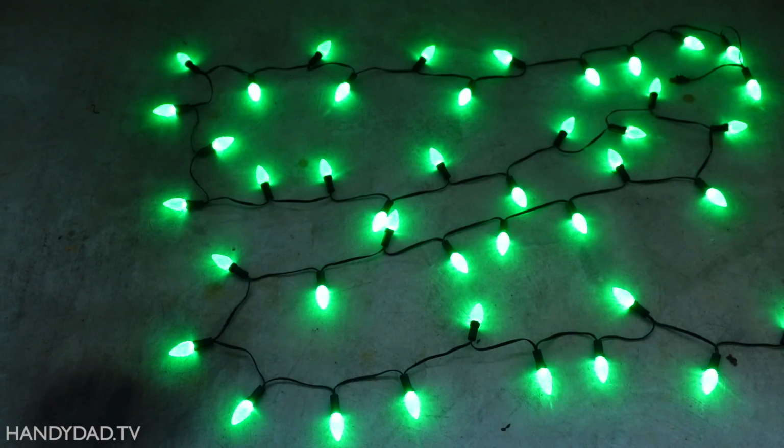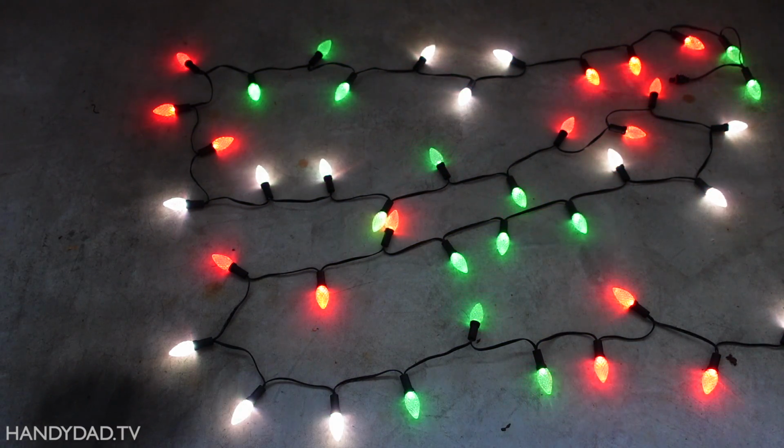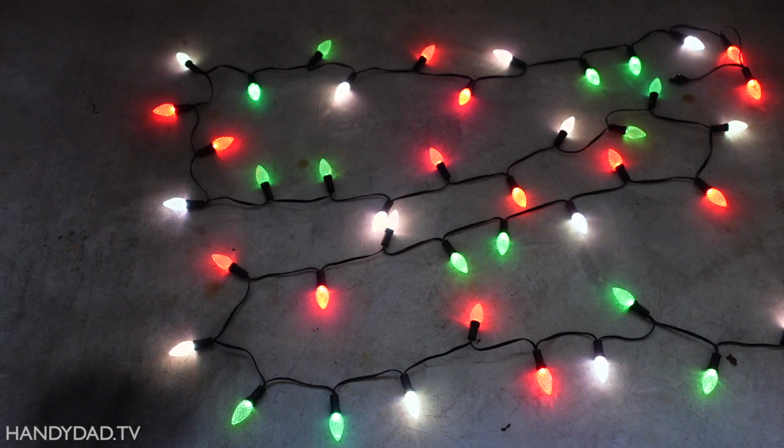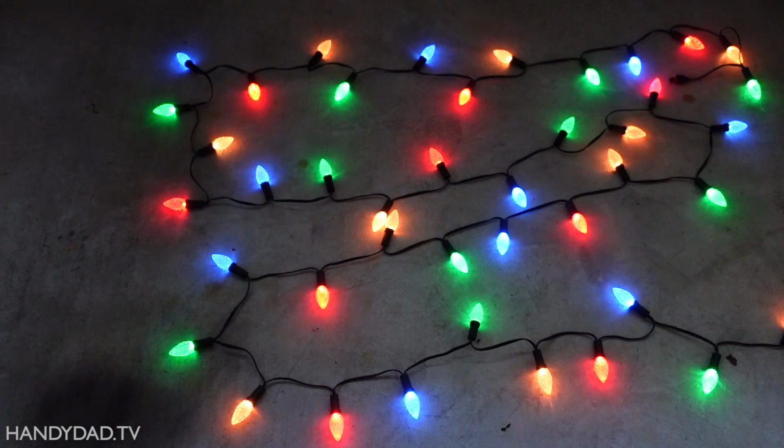I'm putting these C9 LED lights on my house for Christmas this year because they can create any color pattern that my wife desires without me having to change all the light bulbs. They can also do really cool animations or even light shows if I want.